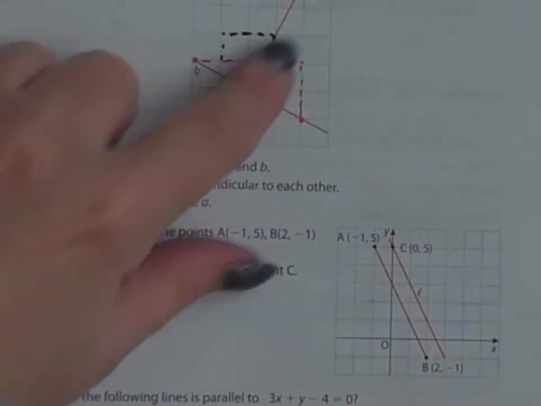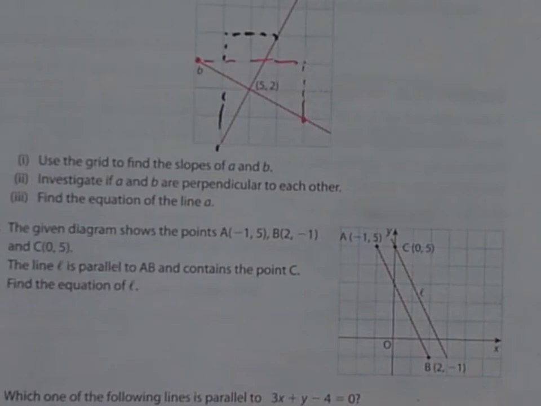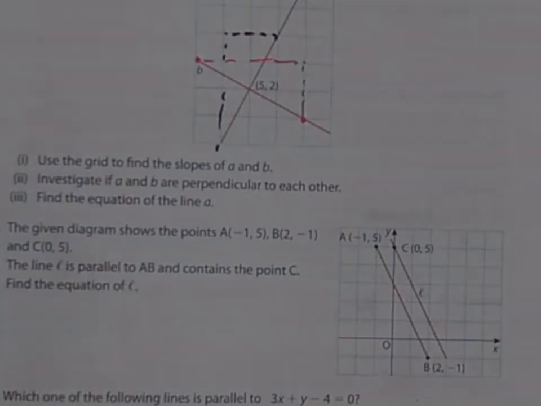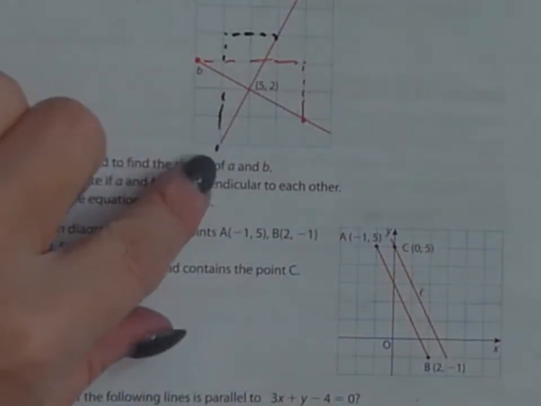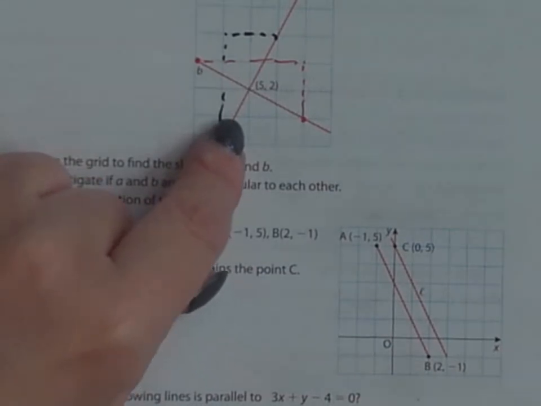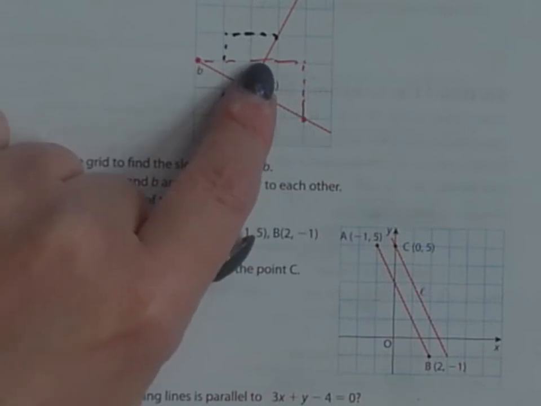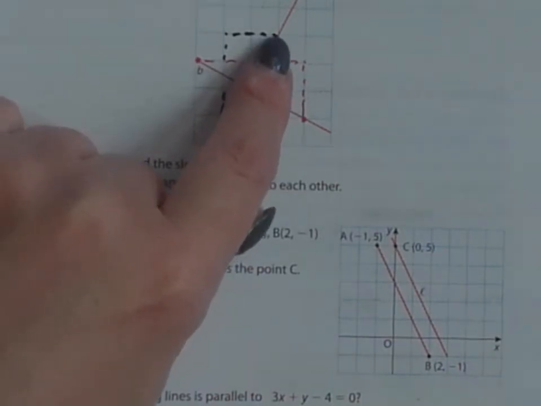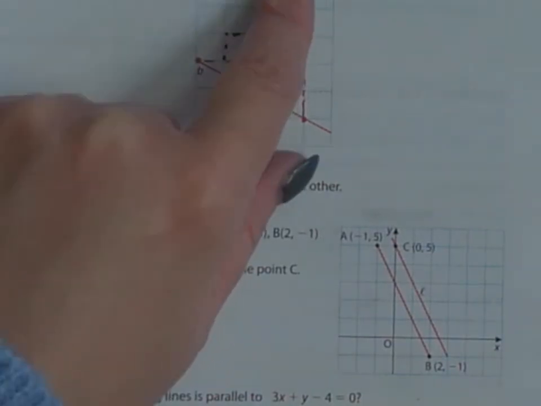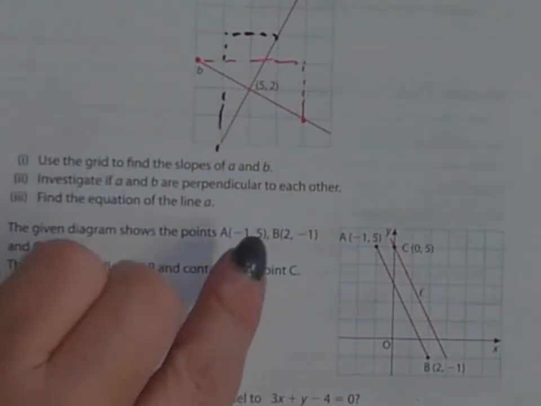So for A, we'll do A first. So you pick 2 points on the line. Any 2 points, anywhere at all, right? So it's your choice. Now, I wouldn't pick here because it's not on a corner. I might pick there, right, okay? I wouldn't pick this one. I would pick that one. I did pick that one. So you pick ones that are exactly on a corner. Does that make sense to you?